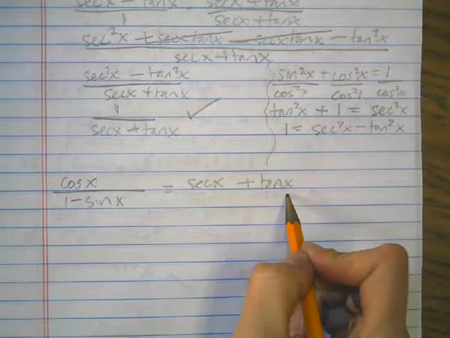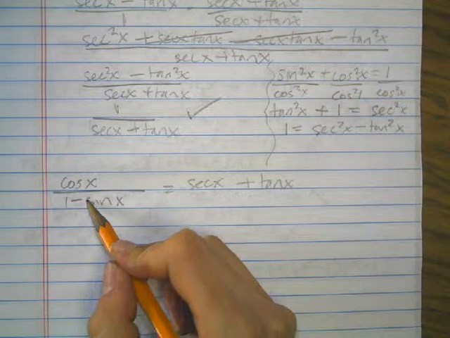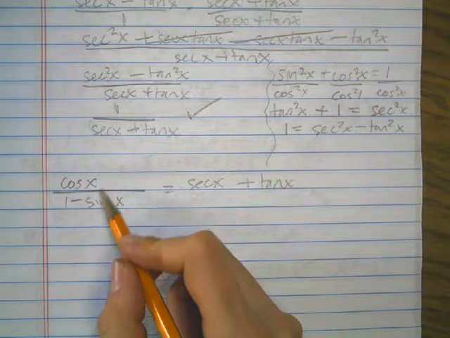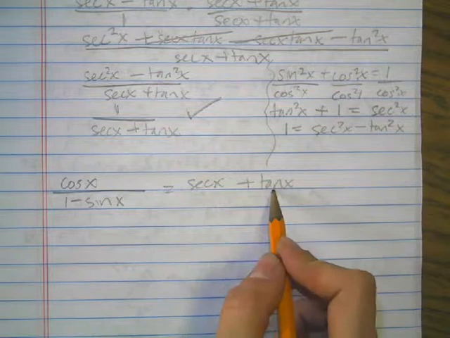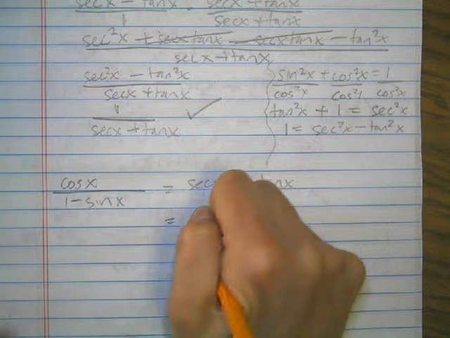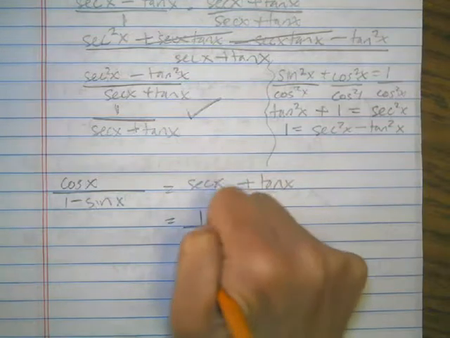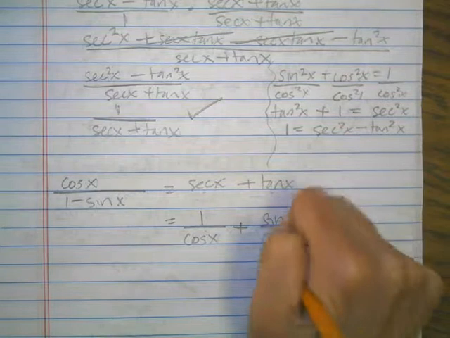A lot of times I started from the left side, but in this case the left side is a fraction already and it has cosine and sine in it. So since this doesn't have cosine and sine in it yet, I'm going to start from the right side and change them into sines and cosines. So this would be 1 over cosine x plus sine x over cosine x.